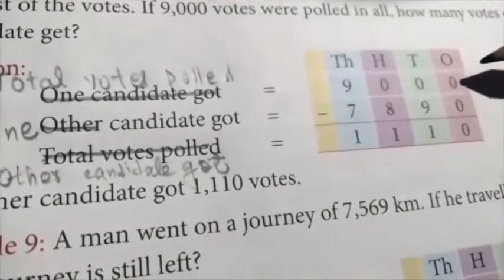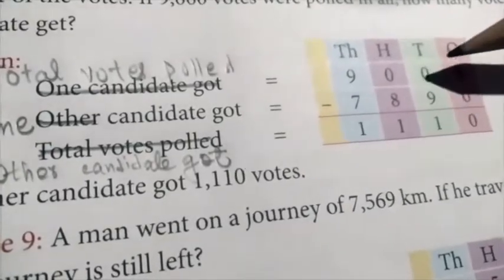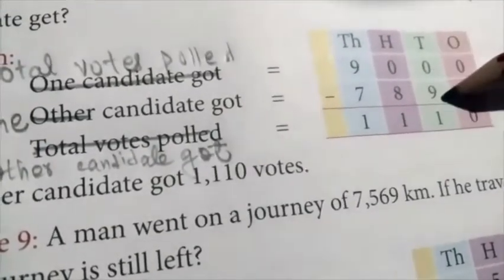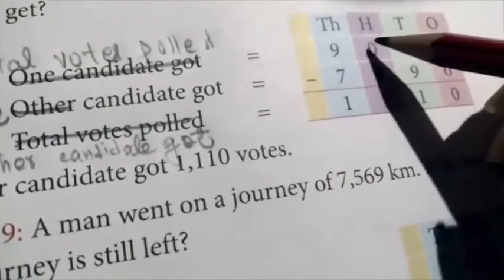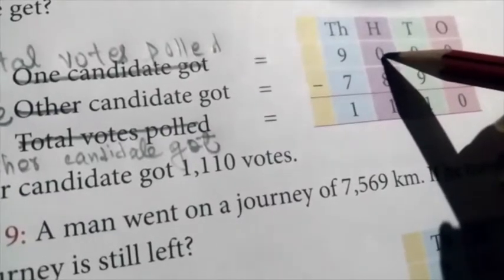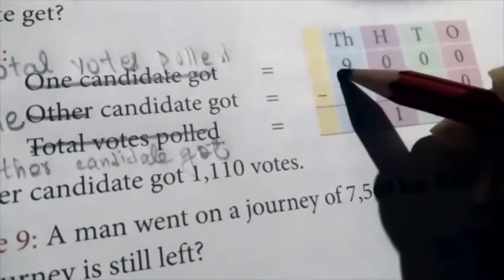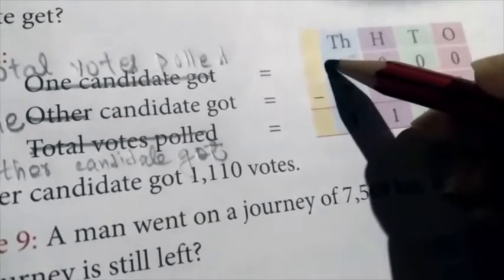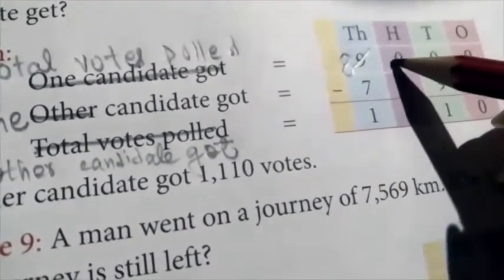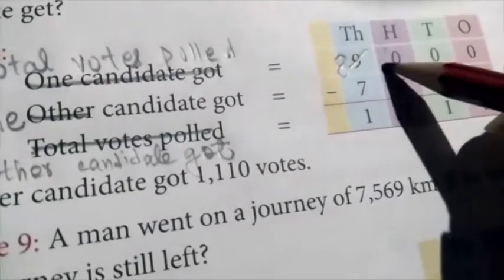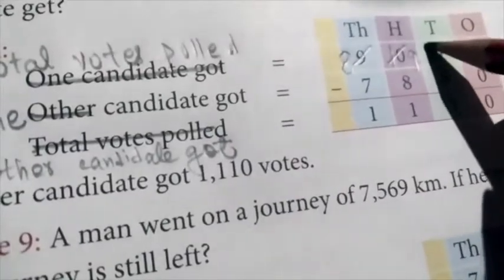So how do you do subtraction of 4-digit numbers? You first subtract the ones. 0 minus 0 is 0. Now you go to the tens place. 0 minus 9. You cannot subtract 9 from 0. So you will borrow from the 100 column. 100 will be borrowed from 1000. So when 9,000 gives 1,000, it will become 8. 9 will give to 100, it will become 10. 10 will give to tens, it will become 10.